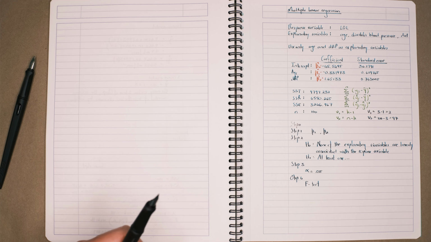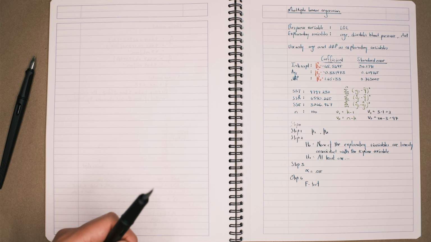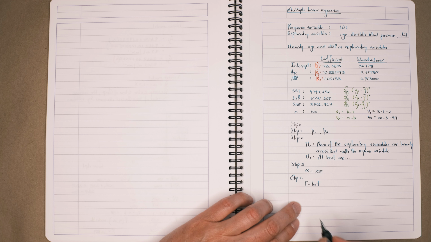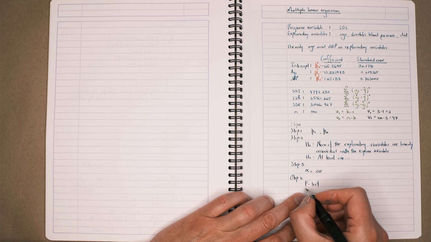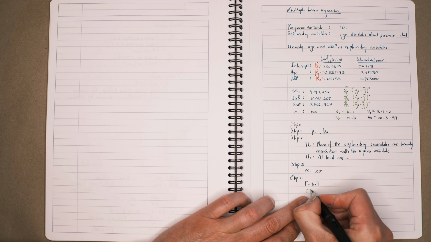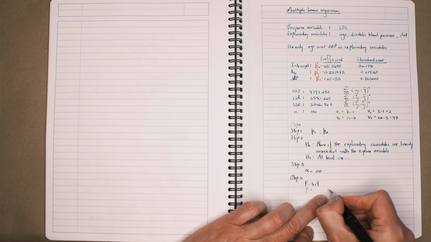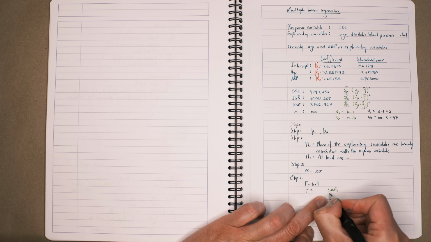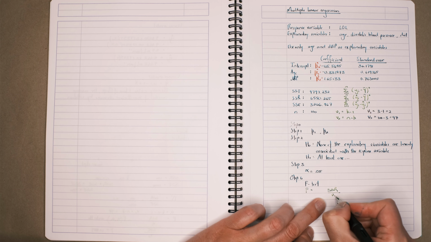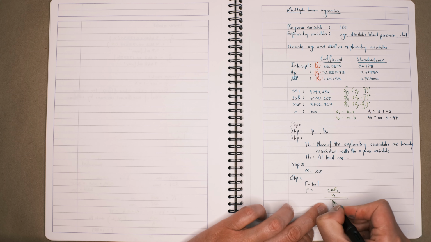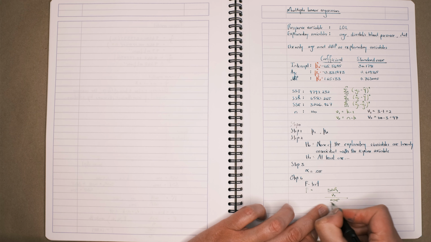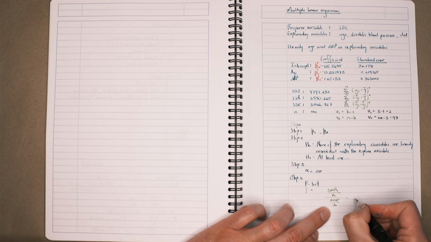And we need to know what the test statistic is for such a test. Well, we're going to calculate in the end an F statistic. And that F statistic, we're going to calculate by saying it's the SSR, the sum of squares due to the regression, divided by the numerator degrees of freedom. All of that divided by the sum of squares due to the residual or error, divided by the denominator degree of freedom.